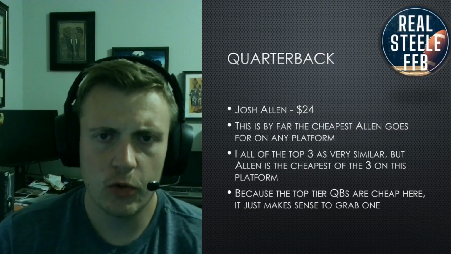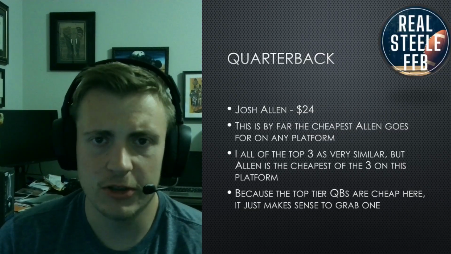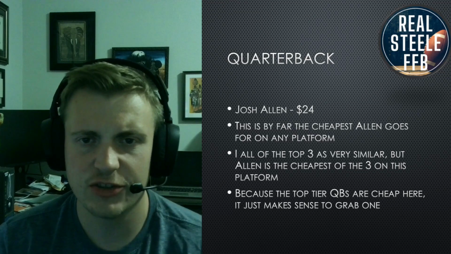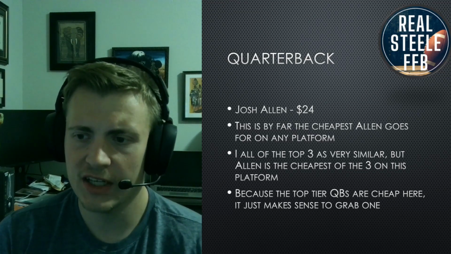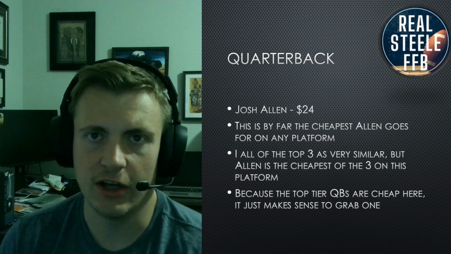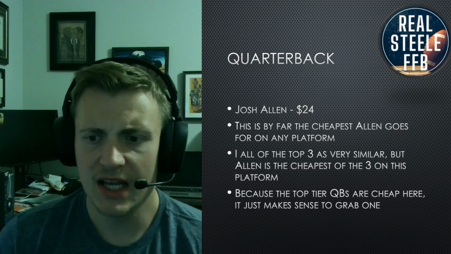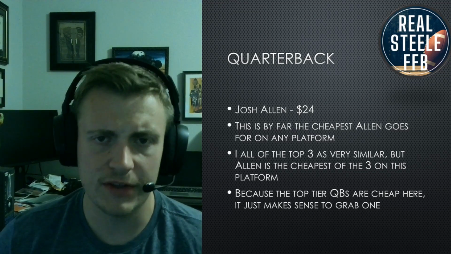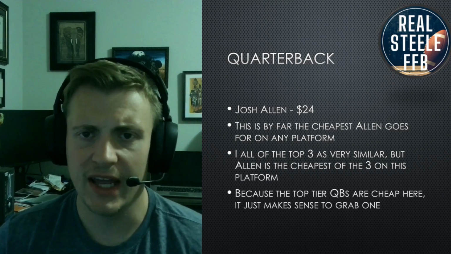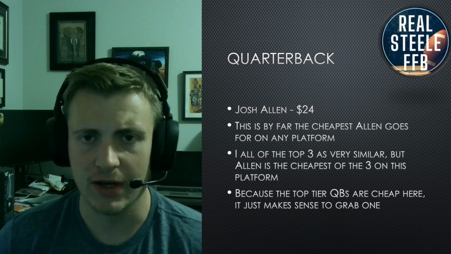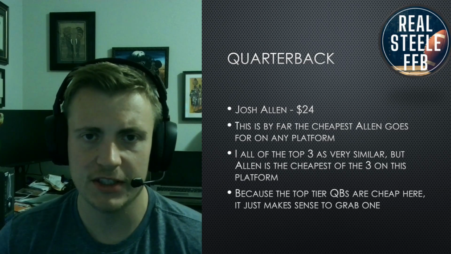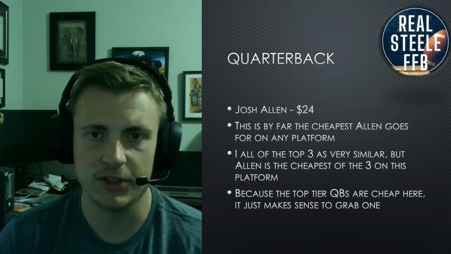So starting us off with our quarterback on Yahoo, Josh Allen seems to be the most sensible pick here. He only costs $24 on Yahoo. On most platforms you'll see him cost in the mid-30s to low 40s, so this is by far the cheapest you'll see Josh Allen go for on any of the major platforms. I view all of the top three quarterbacks very similarly, so in any draft it makes sense for me to draft the one of those three that ends up being the cheapest. Honestly, on Yahoo, it happens to be Josh Allen.